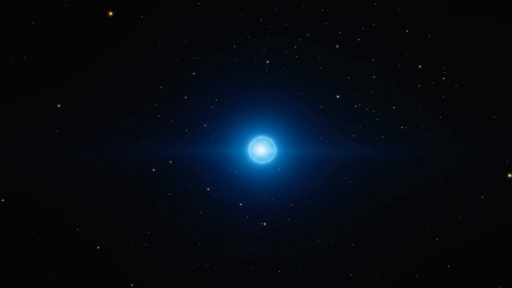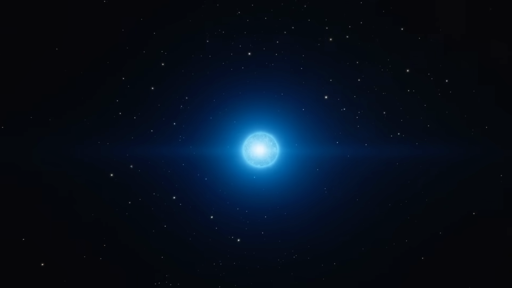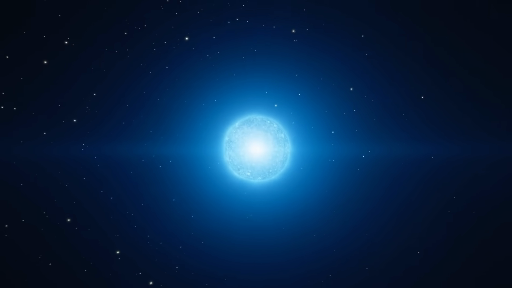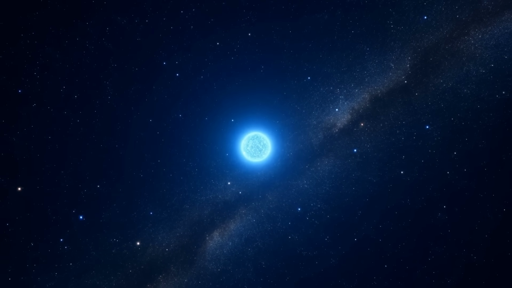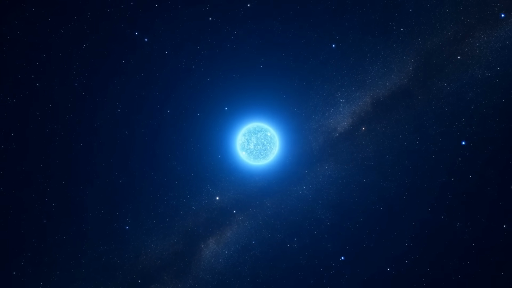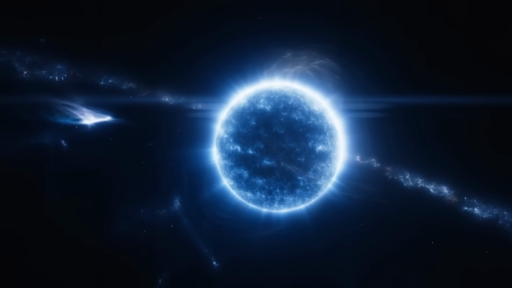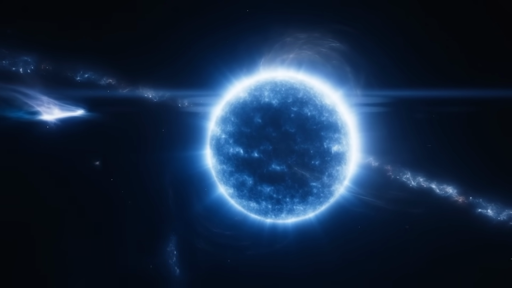At the very top of the stellar classification sit the O-type stars, the rarest and most extreme kind of stars in the universe. If you were to line up every 100,000 stars you could find, only one of them would likely be an O-type. Yet despite being so scarce, these cosmic giants dominate their surroundings with sheer power.